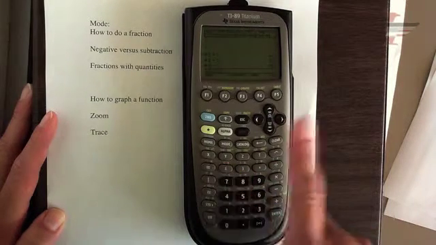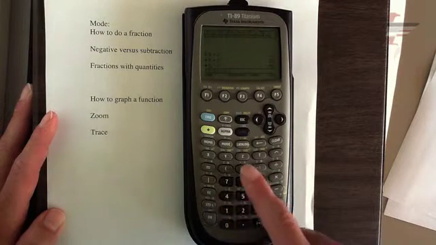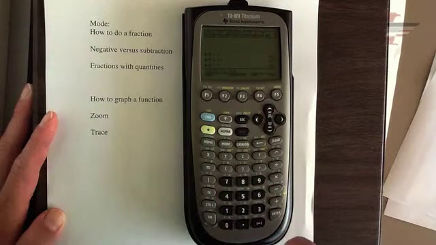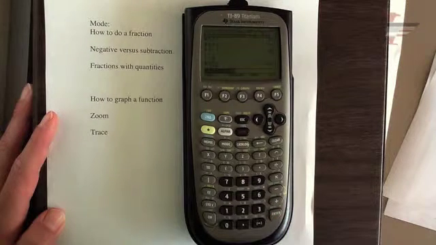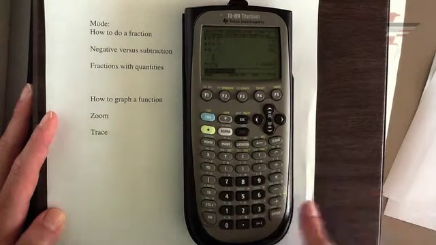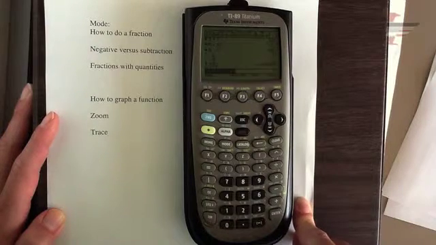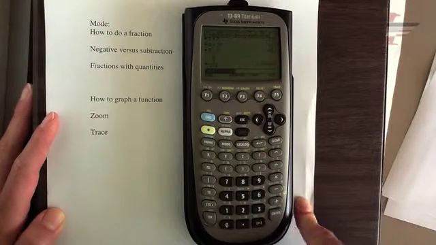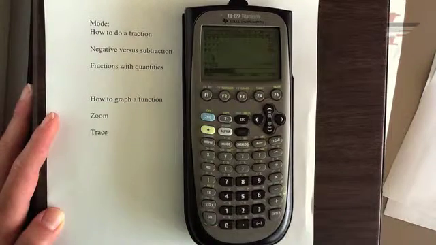Let's divide it by 1/4. So in parentheses again, I do 1 divided by 4 and close it. So I have 2/3 in parentheses divided by 1/4 in parentheses. Now when I press enter, I get 2.6666, obviously repeating. So it's 2 2/3. Now I wanted that as a fraction. Now, because I put it in automatic mode, it's going to automatically convert things to whatever.